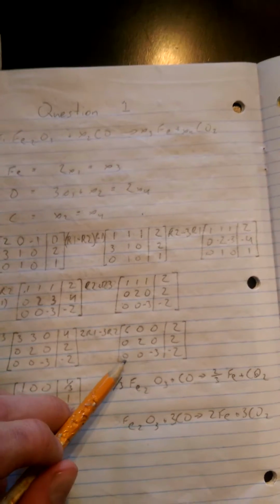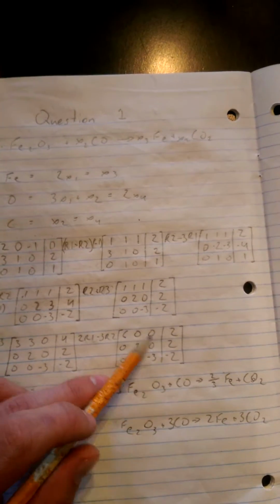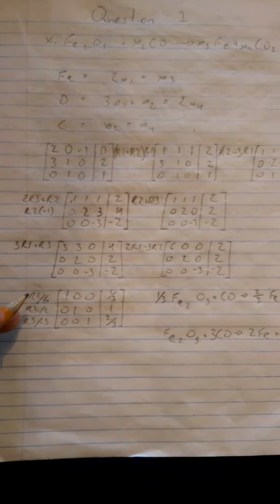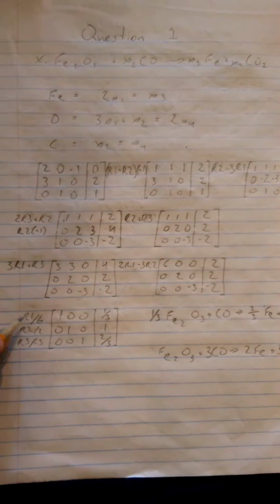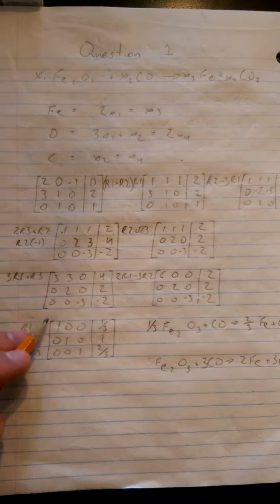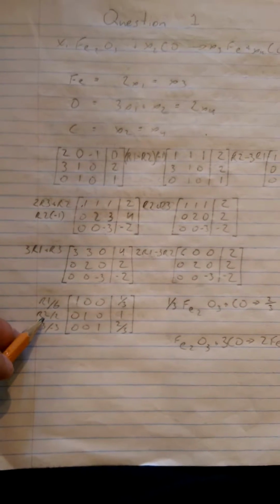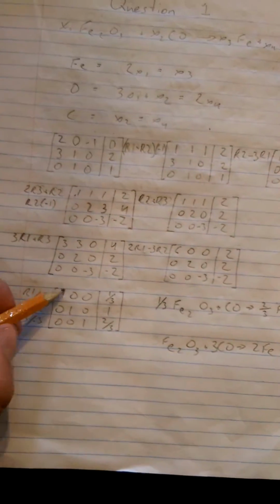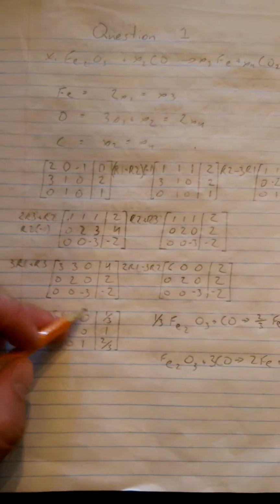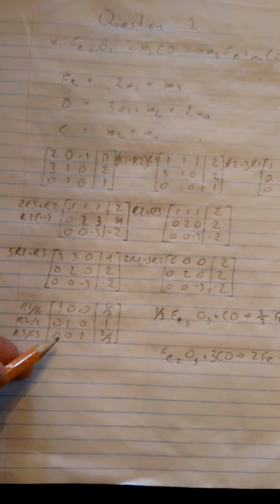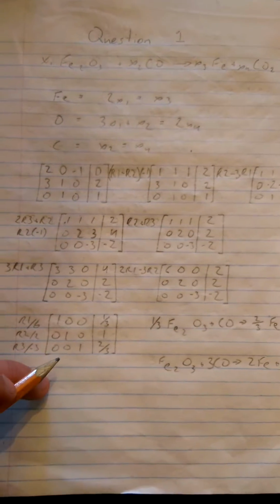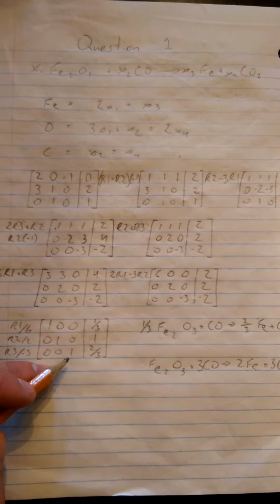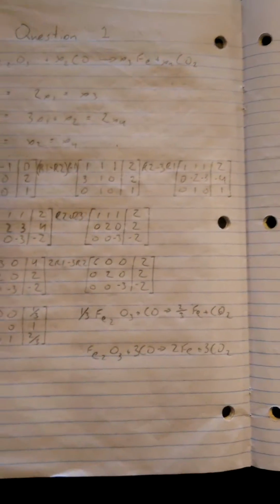Then I subtracted 2 row 1 minus 3 row 2, also making this a 0. And now that I have all my zeros in place, I was then able to just divide each row. So I divided the first row by 6, giving me this 1, row 2 by 2, giving me this 1, and row 3 by -1, giving me this 1. So I came up with x1 equals 1/3, okay, x2 equals 1, and x3 equals 1. And you can set x4 to whatever you want, so I made it equal to 1.